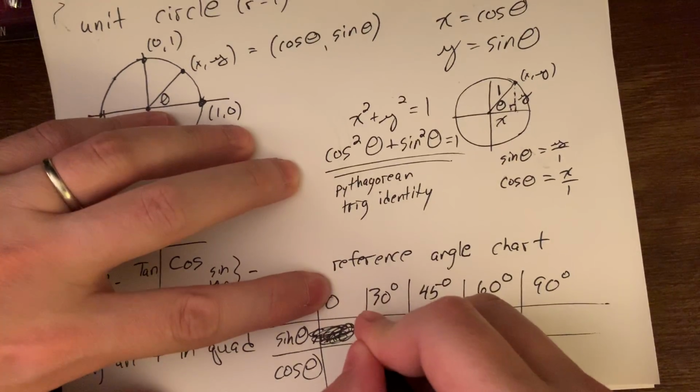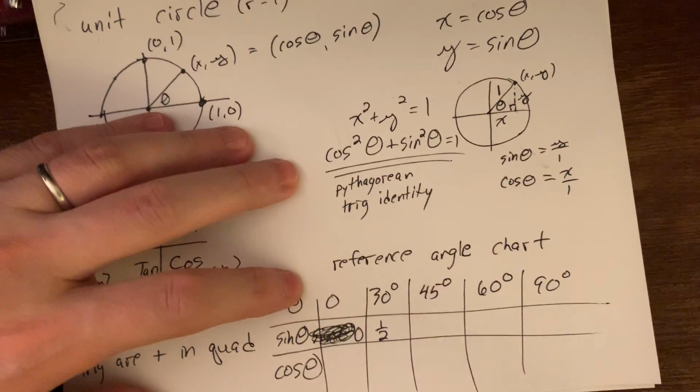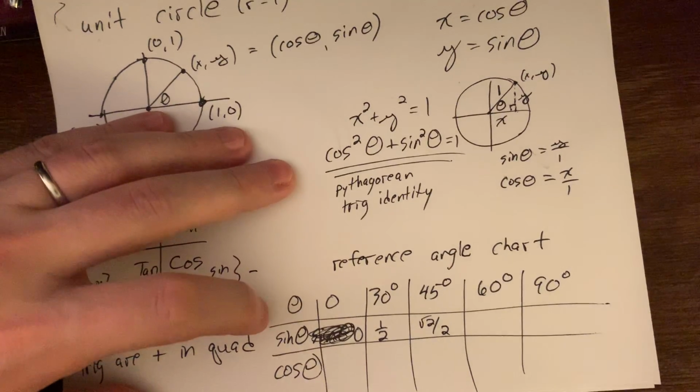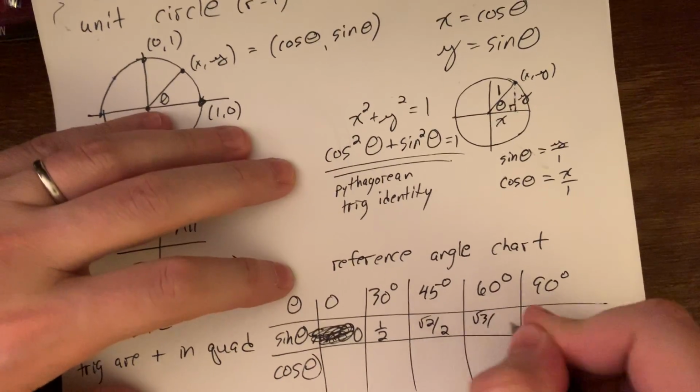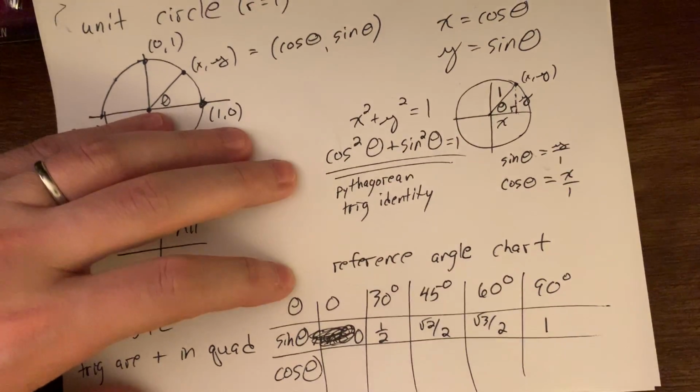Sine of 0 equals 0. Sine of 30 equals 1/2. Sine of 45 equals radical 2/2. Sine of 60 equals radical 3/2. And sine of 90 equals 1.